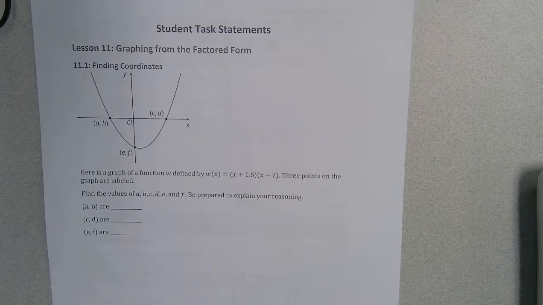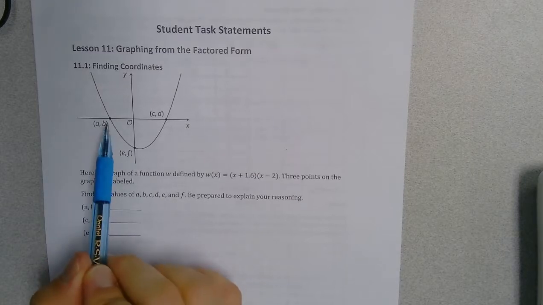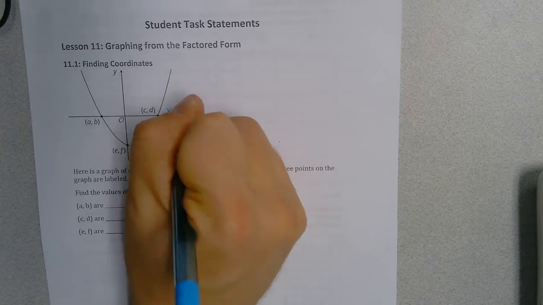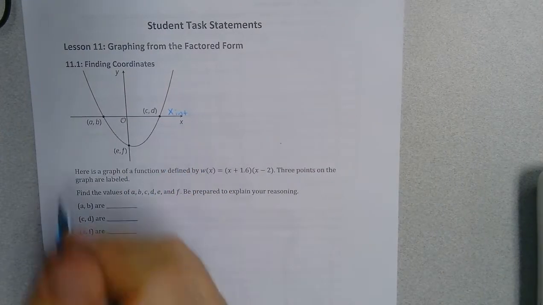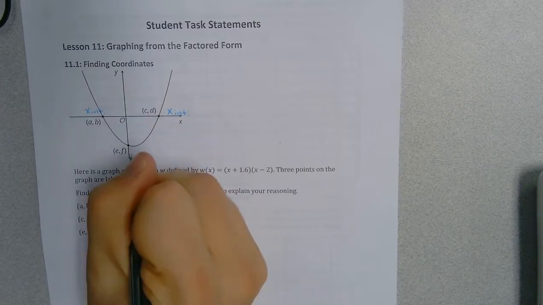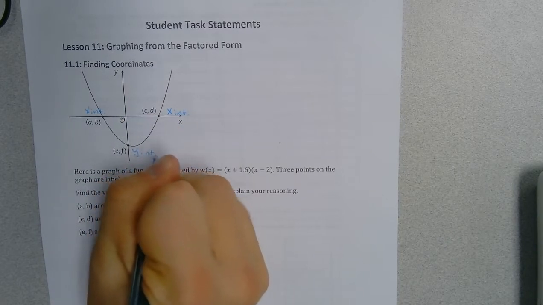So we're now into the 11th lesson of our quadratic unit, graphing from factored form. And our warm-up question is to find some of these key features. So to just label this again, this is our x-intercept. I'm just going to put x-int. This is another x-intercept. And then down here, this is going to be a y-intercept.